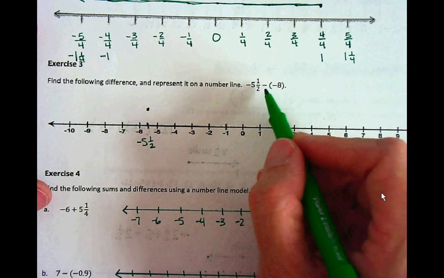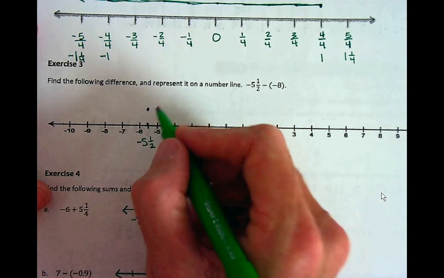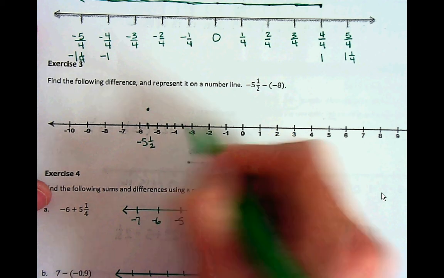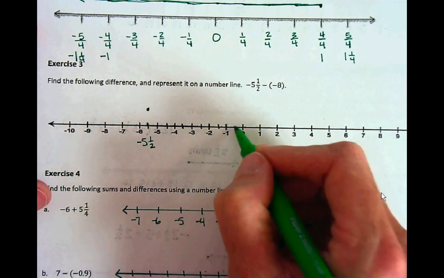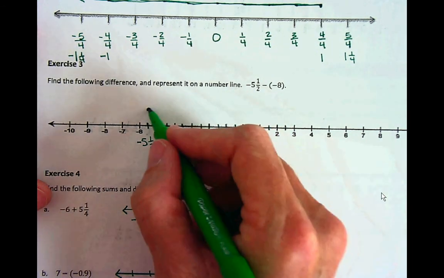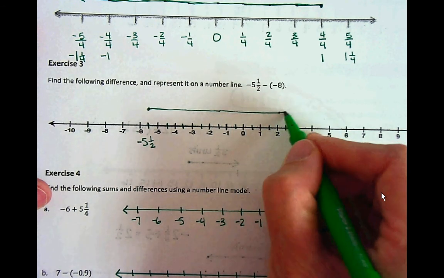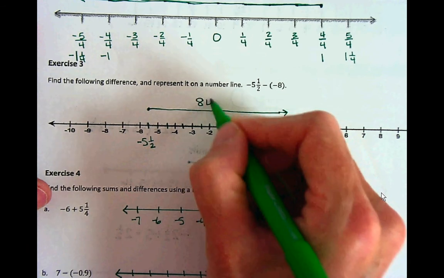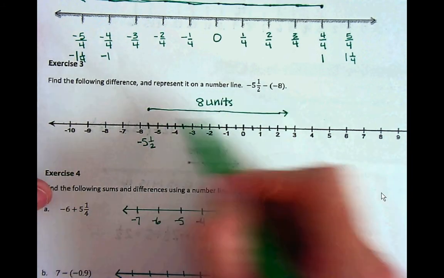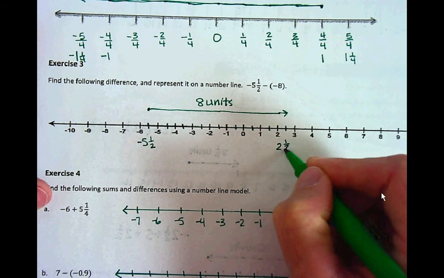Now again, we're subtracting a negative 8, which means in essence we are adding 8 to it. So I'm going to count by 8s. Here's 1, 2, 3, 4, 5, 6, 7, 8. So my vector is 8 units long, so there's 8 units. And because we're subtracting a negative, that's going to make my answer become more positive. And this becomes 2 1/2.